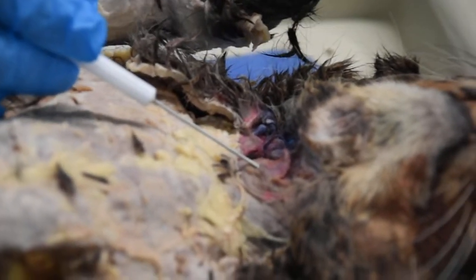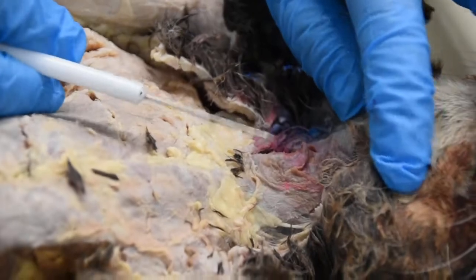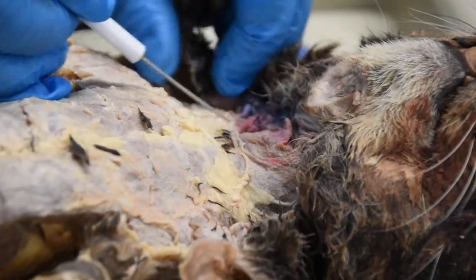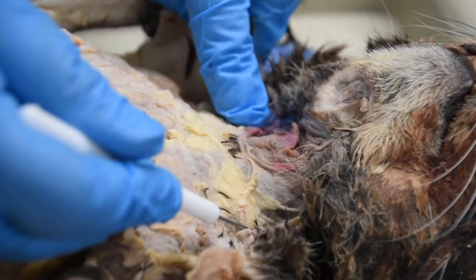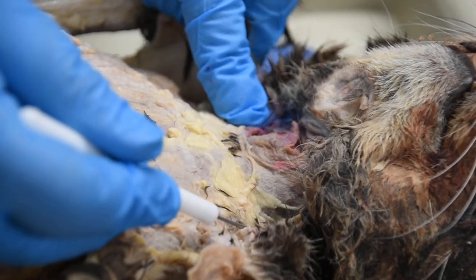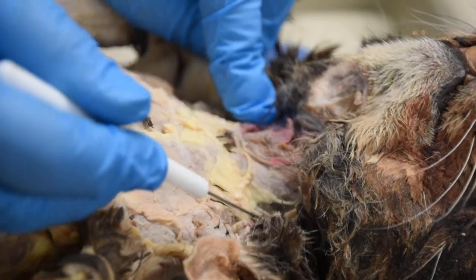And last but not least, I'm going to show you a couple of the muscles that are found in the neck region. So we're going to look at this area. Here on the side of the head, right here, and right here, these muscles on the side of the neck, I should say, are your sternomastoid.